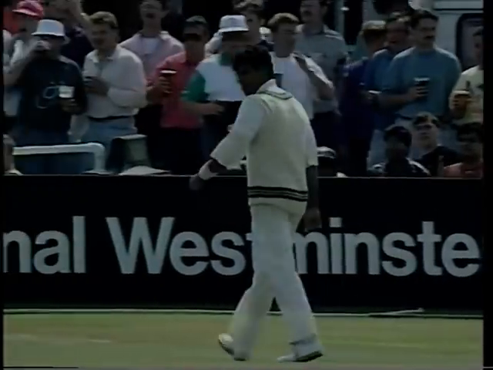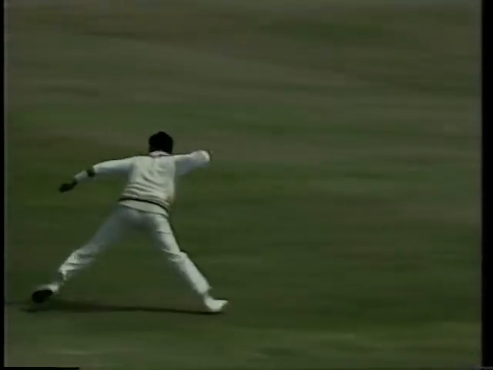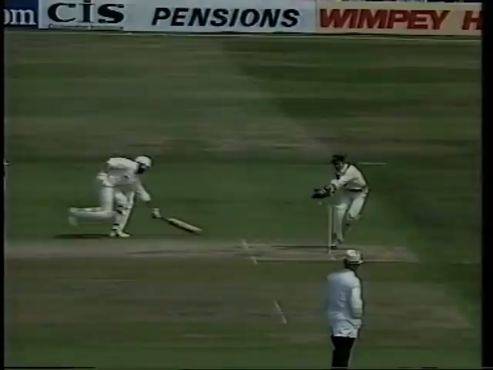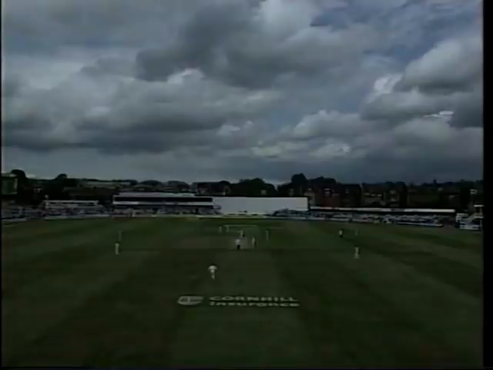Good piece of fielding there by Waqar Younis. Dashing in one on that pickup, good throw. If it had been absolutely just right, there would have been problems. I think there were problems as it was.